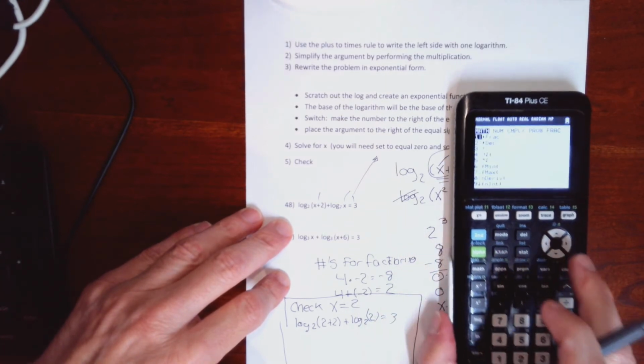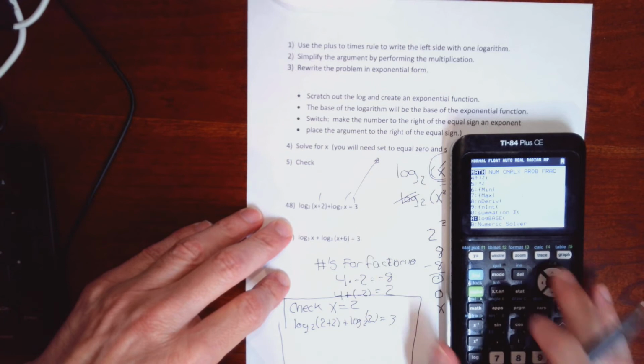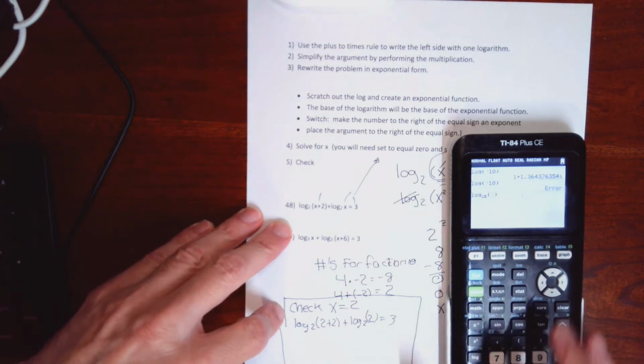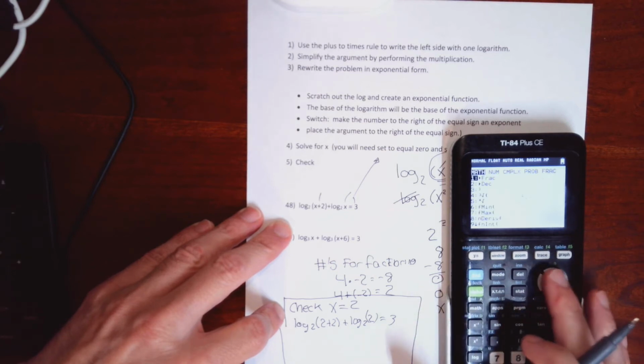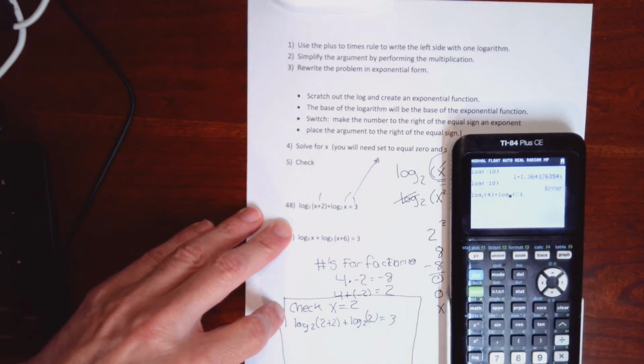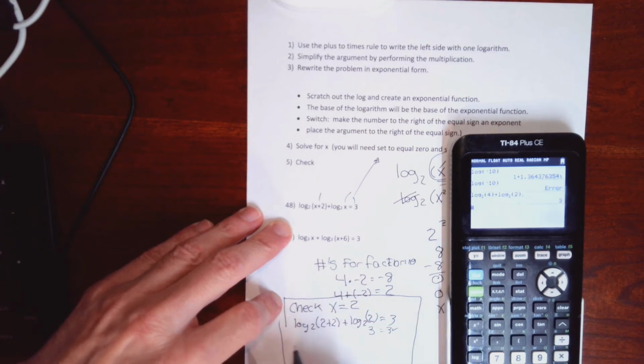So math, log base 2, and I'm just going to write 4 here because that's what 2 plus 2 is. And then plus math, go up to get the log base. It's quicker than going down. Log base 2 of 2. And I get 3 equal to 3. So 2 is the solution.